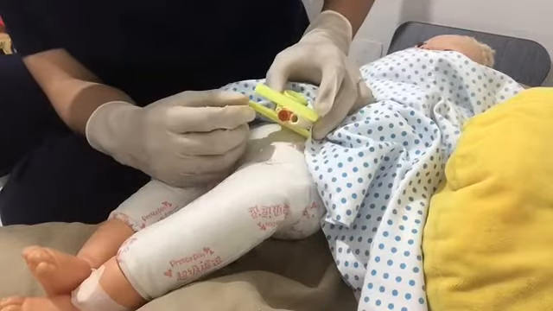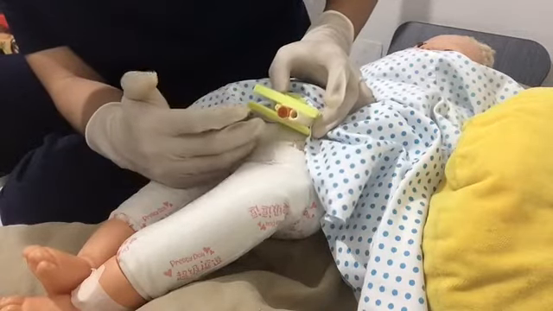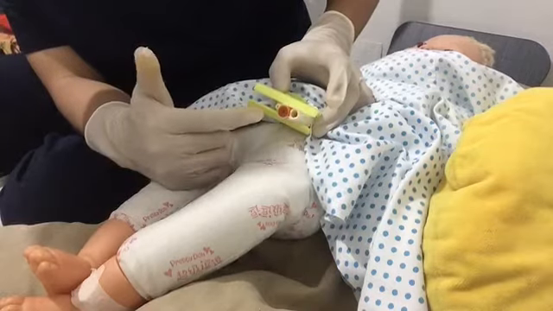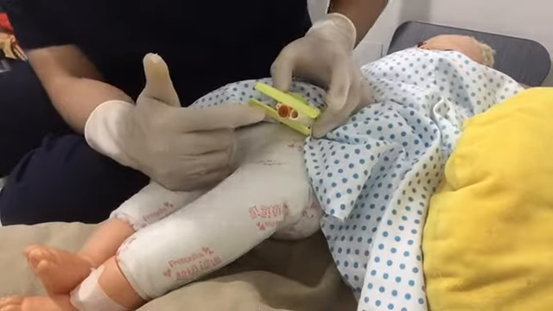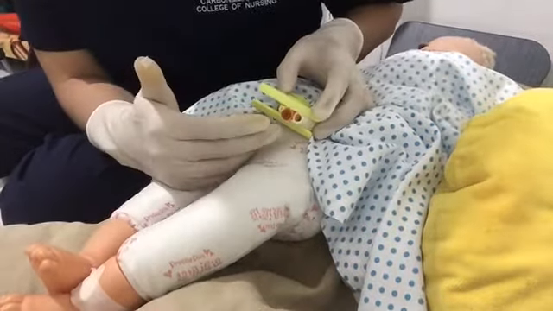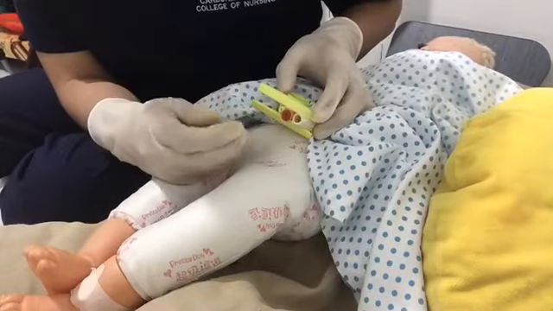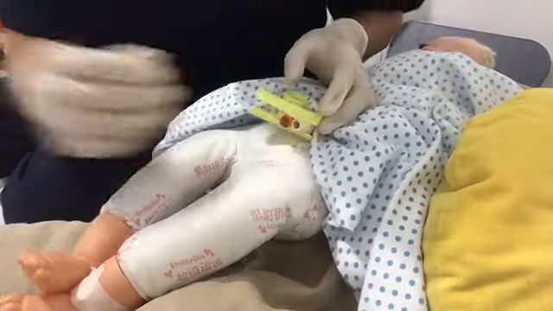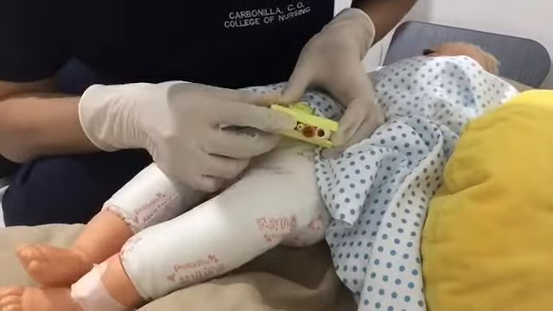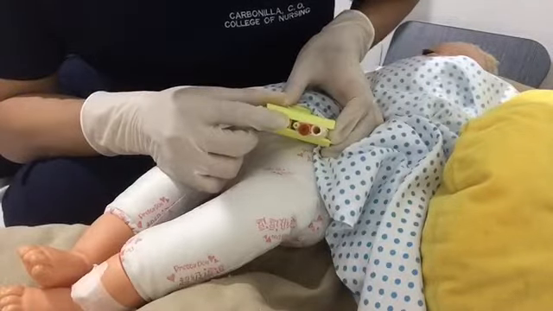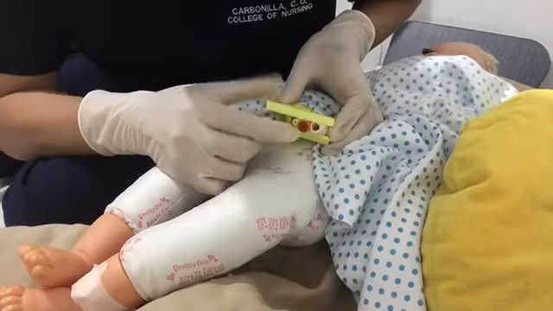In reports, a significant number of these infants have congenital anomalies, particularly renal and gastrointestinal malformations. So to observe this is to check if the baby has any abnormalities. As you can see, 1 artery, 2 arteries, 1 vein.